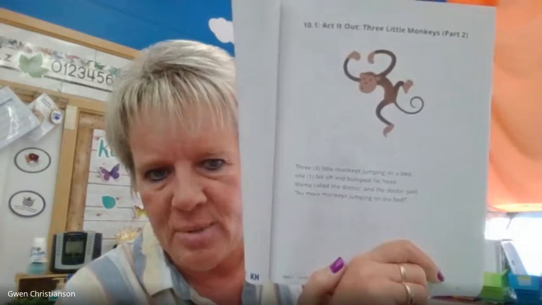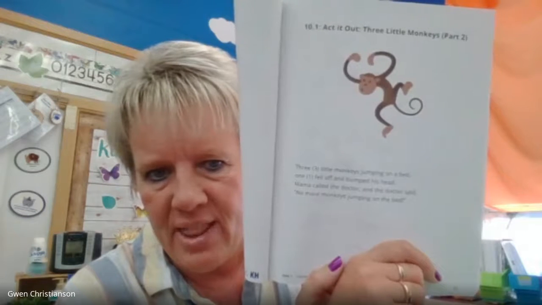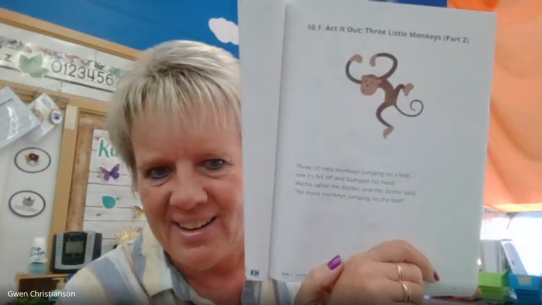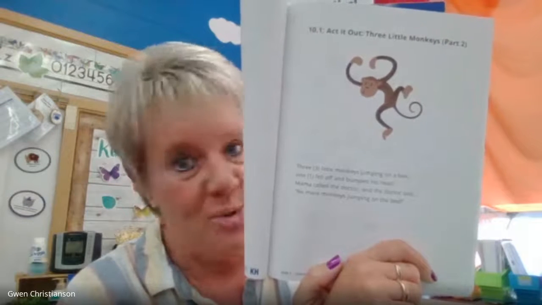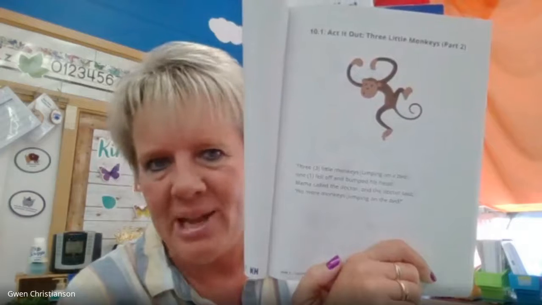Now, back to that story again from yesterday. Our 3 little monkeys. 3 little monkeys jumping on the bed. 1 fell off and bumped his head. Mama called the doctor, and the doctor said, "No more monkeys jumping on the bed." Now, how could we act out that story today? What do we have that we could use to show 3 monkeys?